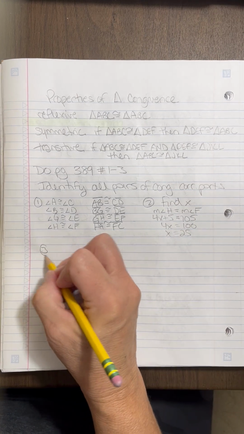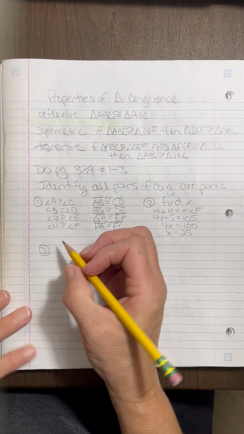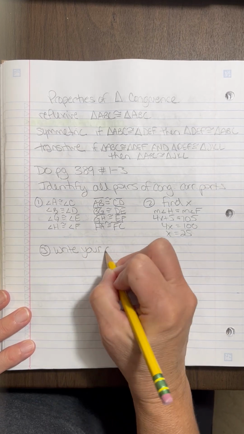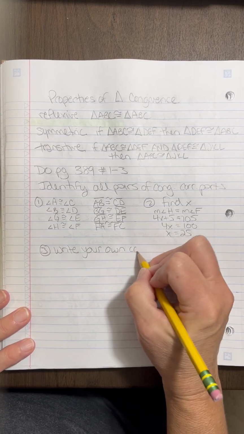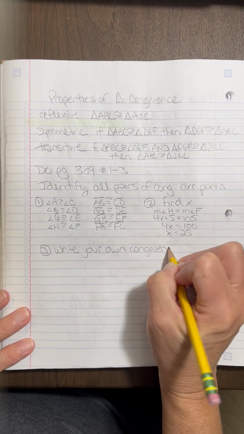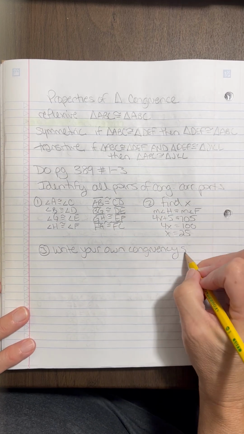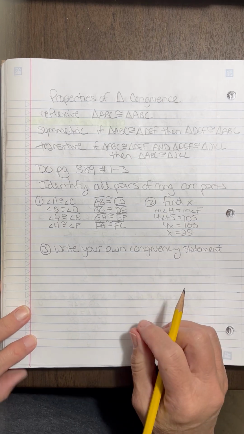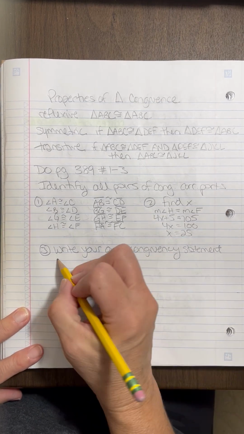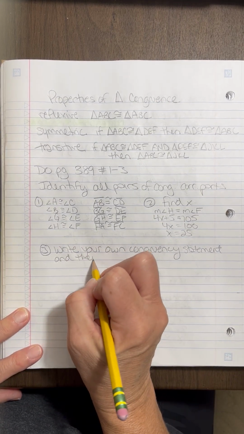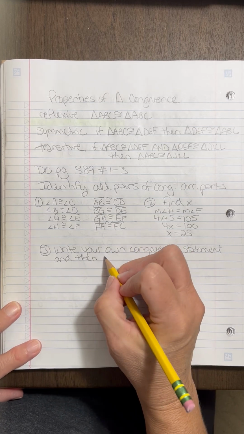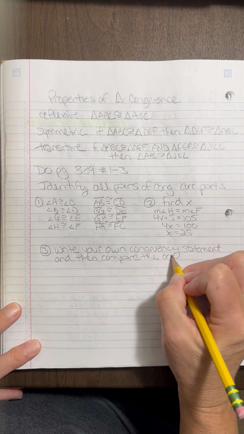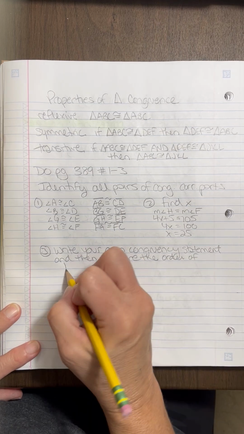Number 3, write your own congruency statement. So this is what I would highly recommend you doing to look at this type of problem. Write your own congruency statement and then compare the order of the letters.